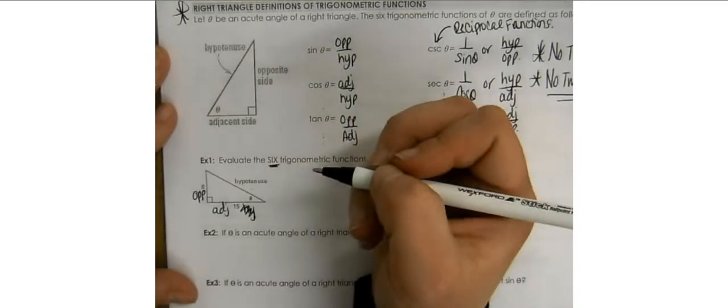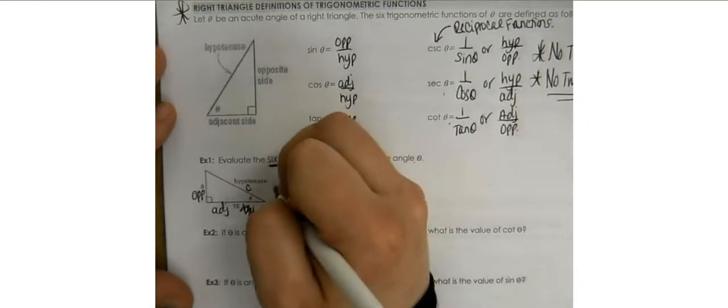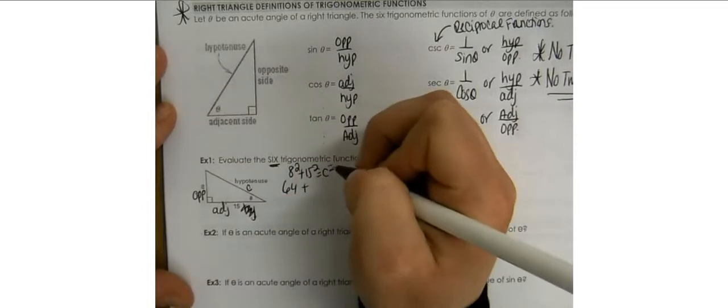So what we need to do is identify what the hypotenuse is. I'm going to work with the Pythagorean theorem to identify my hypotenuse. I'm going to call the hypotenuse C, and I'm going to write 8 squared plus 15 squared is equal to C squared. 8 squared is equal to 64, plus 15 squared, that is equal to 225, and that's supposed to equal C squared. 64 plus 225 is equal to 289, which is equal to C squared. I'm going to take the square root of both sides, and we find that C is equal to 17.